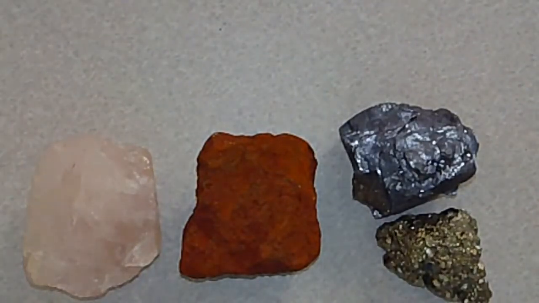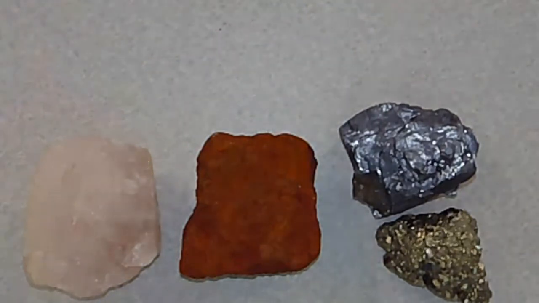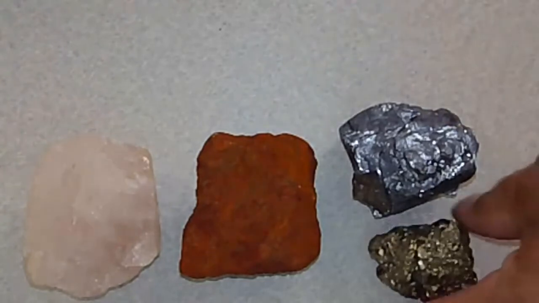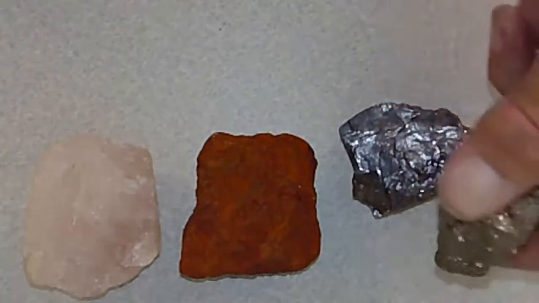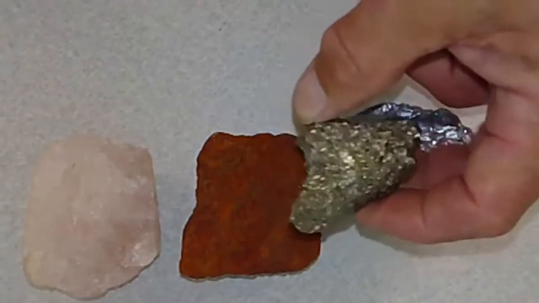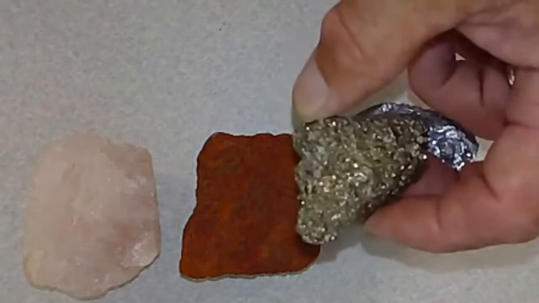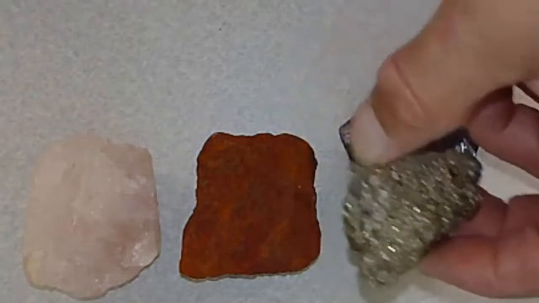There are three main types of luster. Luster is how light reflects off the surface of a mineral. On the left here, we have an example of metallic luster. Metallic luster is when a mineral has the appearance of metal. And I'm picking up this one that has a nice, beautiful gold color here. You can see how reflective it is and how flashy it is.